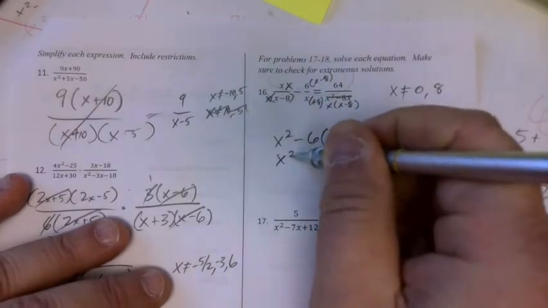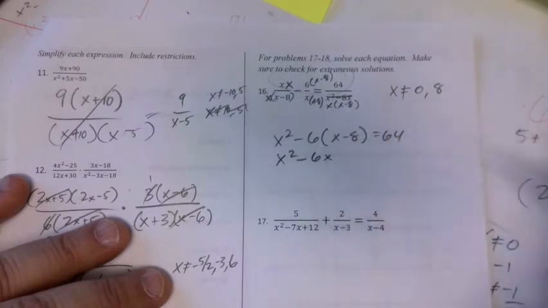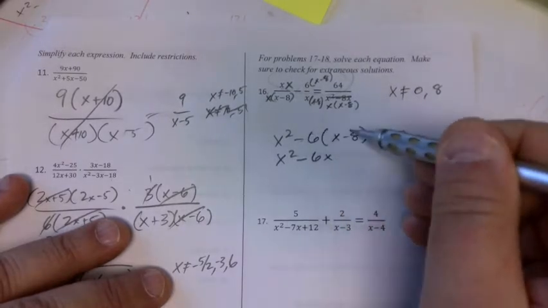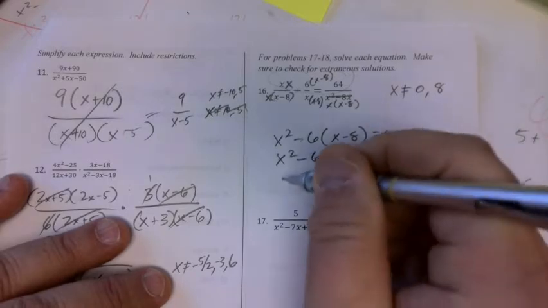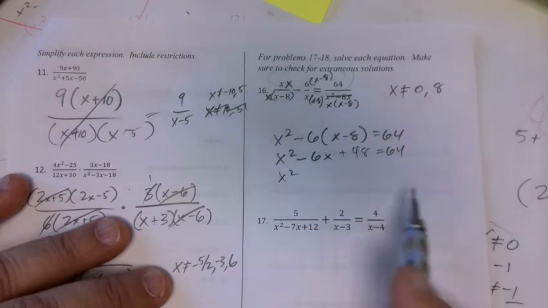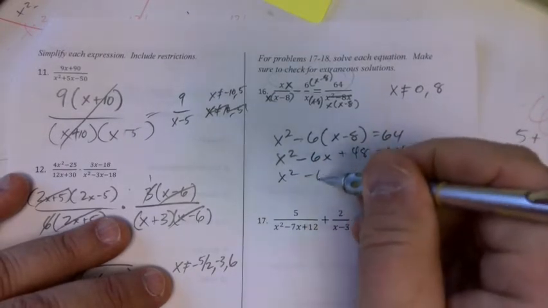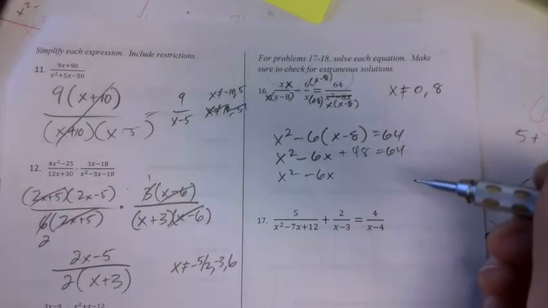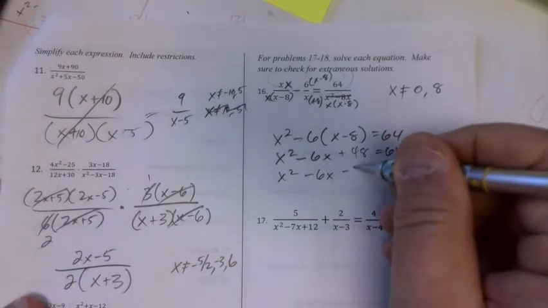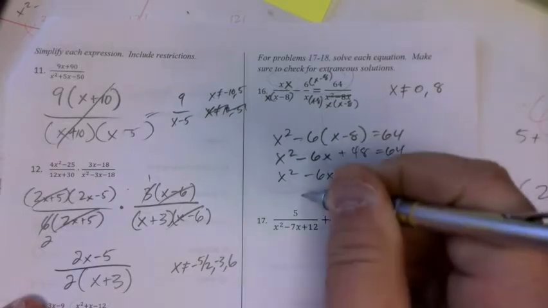See, when I do that, I've got x squared, negative 6x, minus 6 times x, negative 6 times negative 8 is positive 48 equals 64. And if I set that equal to 0 by subtracting 64 from both sides, negative 6x, 48 minus 64, I'm not sure myself right now, minus 16 equals 0.